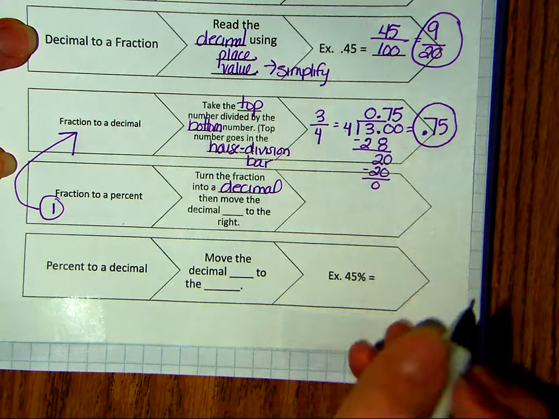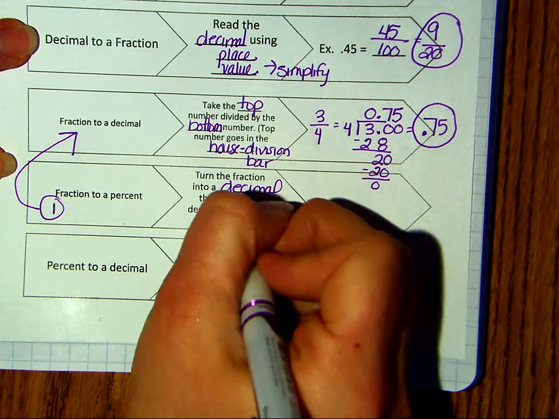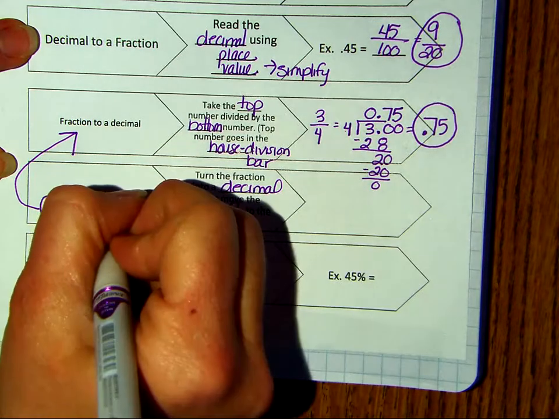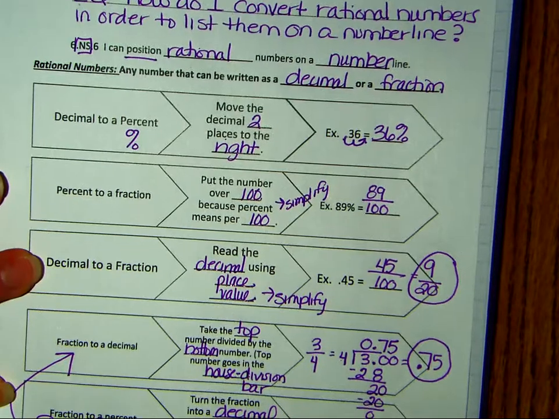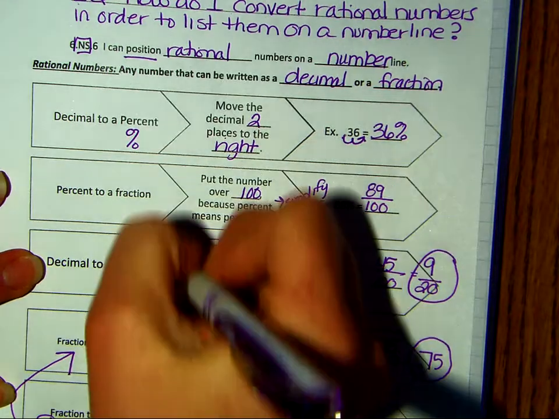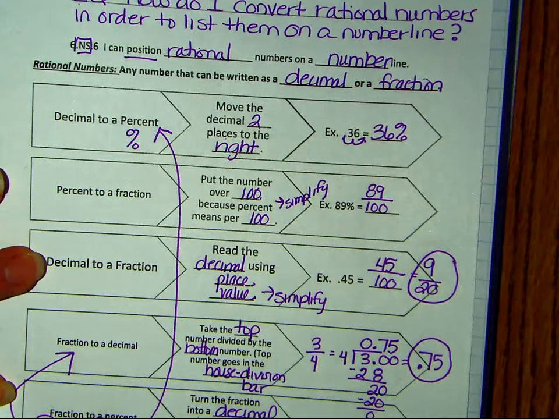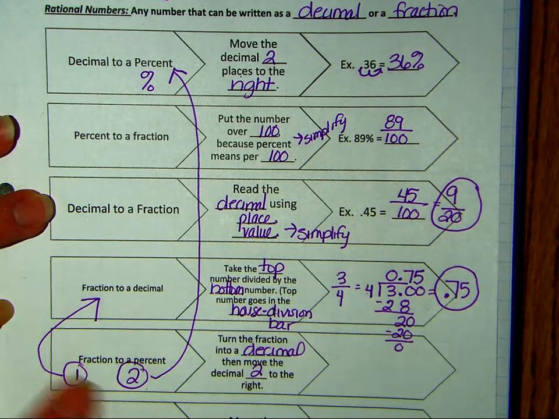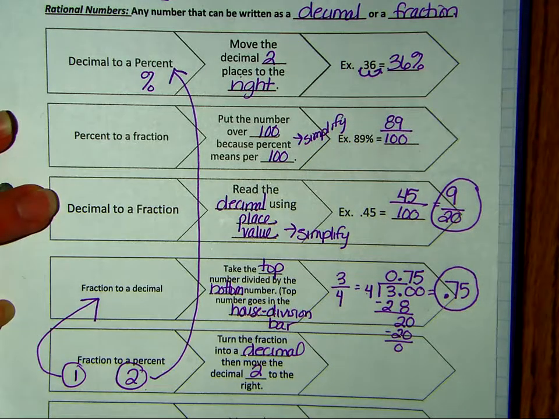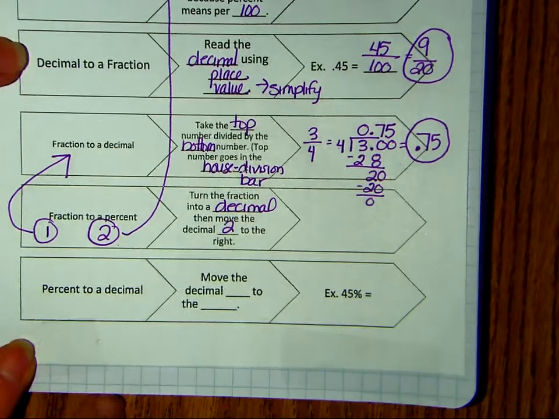Then, move the decimal to the right. Just like we did all the way up here. So that's the second step. Do this, then do this. Alright, so let's look at an example.